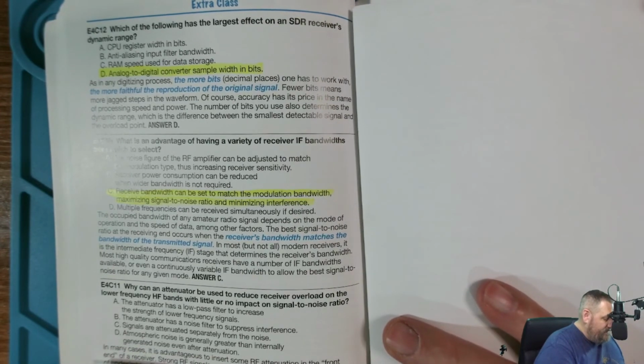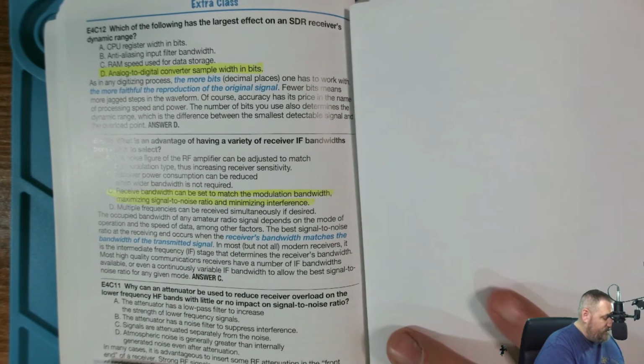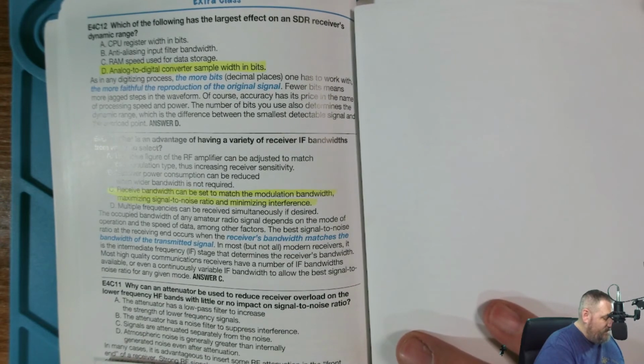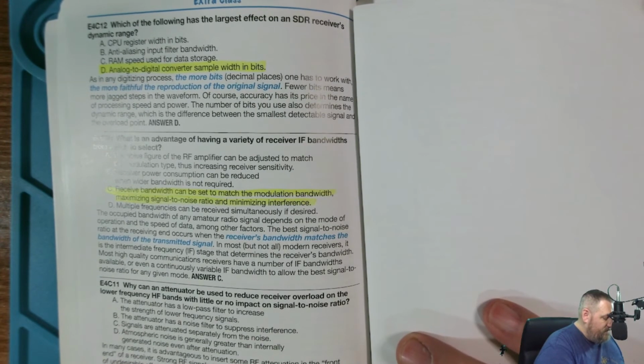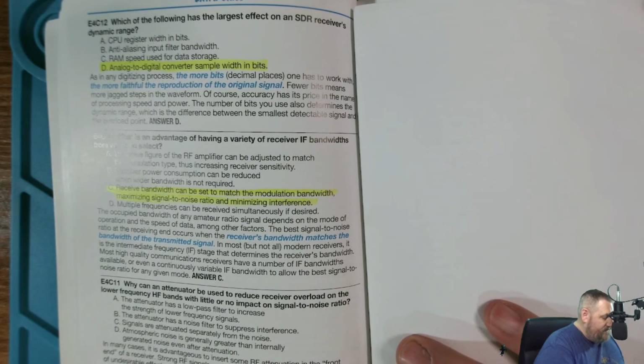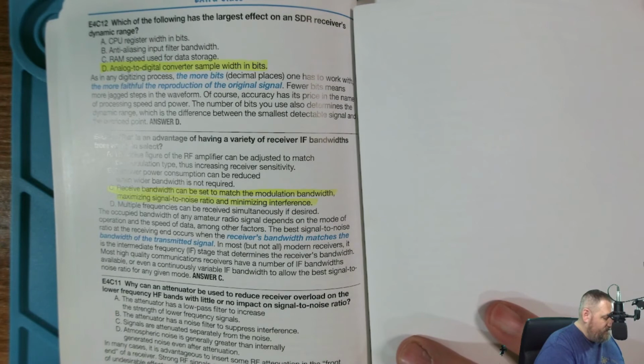In many cases, it is advantageous to insert some RF attenuation in the front end of a receiver. Strong RF signals can overload a receiver, causing a number of undesirable effects, among them desensitizing the receiver to desired nearby weaker signals.